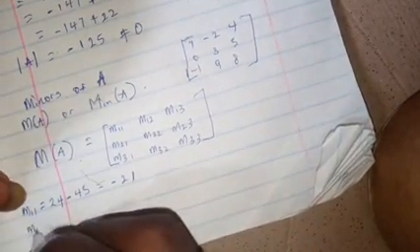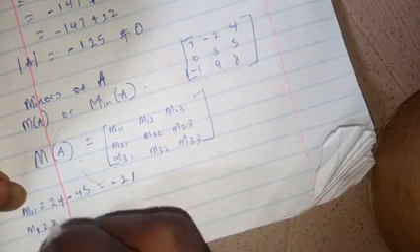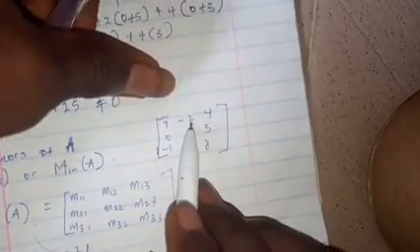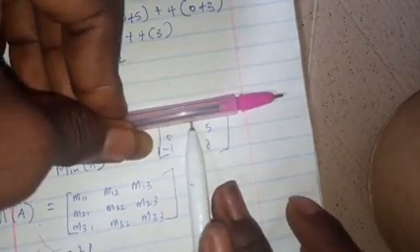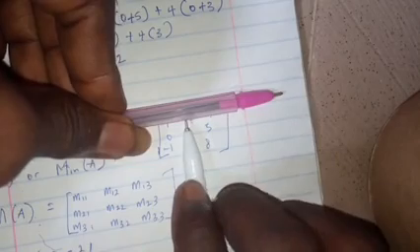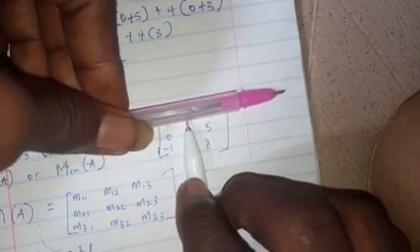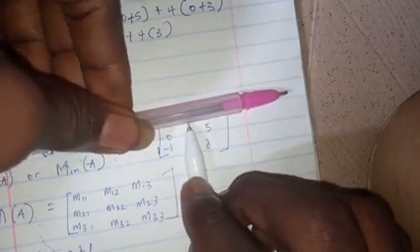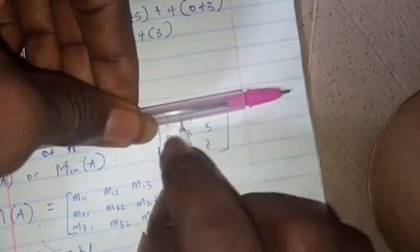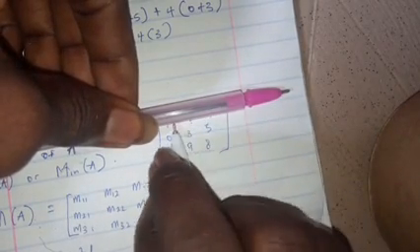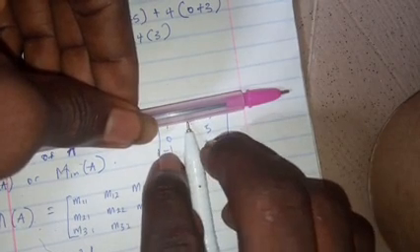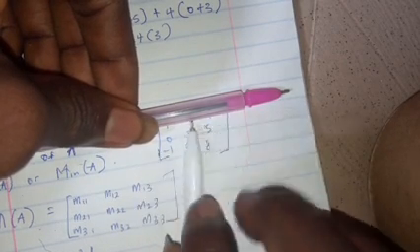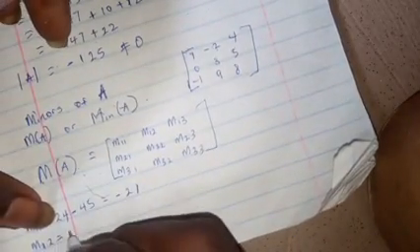So M12, this is A12. You exclude this row, you exclude this column. I'm sure we are familiar with this method because we also use it when determining the determinant of a matrix. So this is 0 times 8 minus minus 1 times 5, which is minus 5 minus, so M12 is equal to 5.